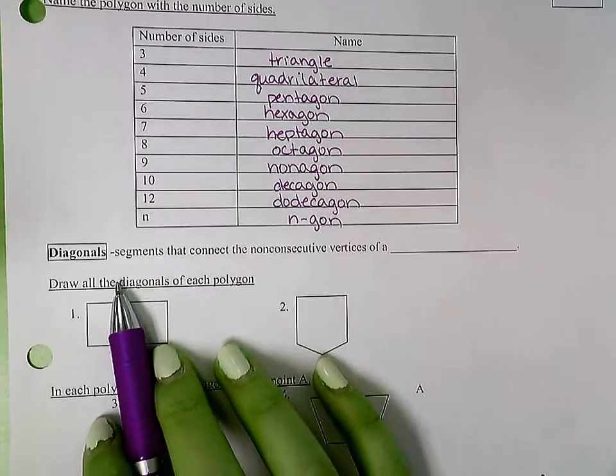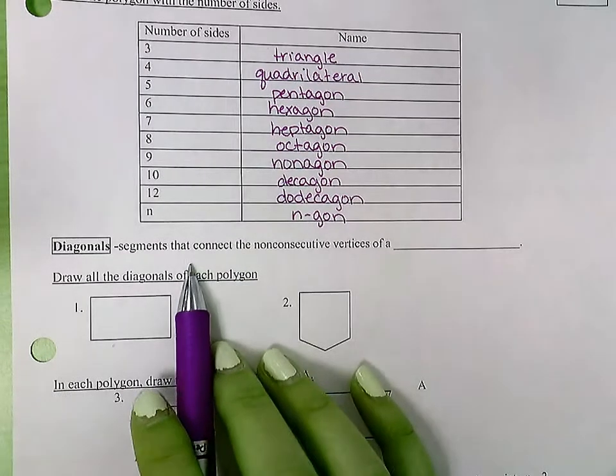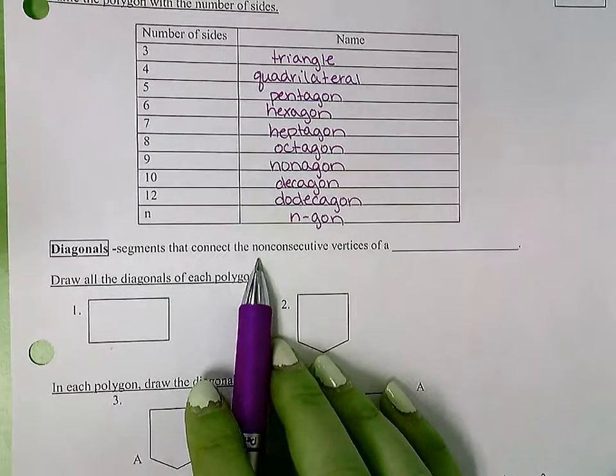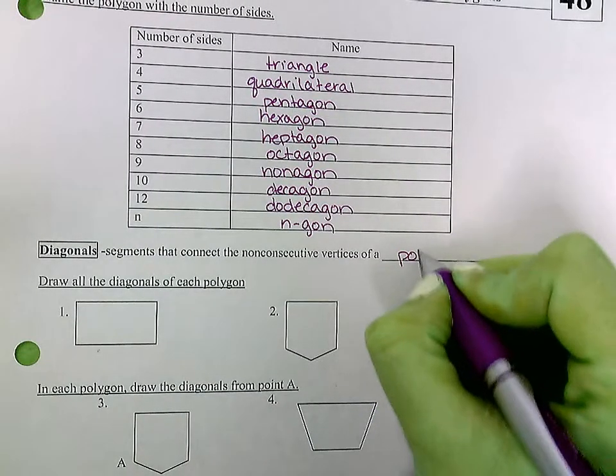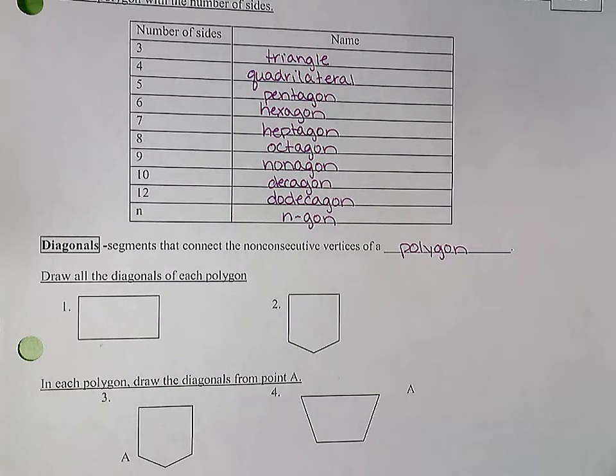All right, so your diagonals are segments that connect the non-consecutive vertices of a polygon. Non-consecutive meaning not next to. So these segments connect the vertices that are not next to each other.